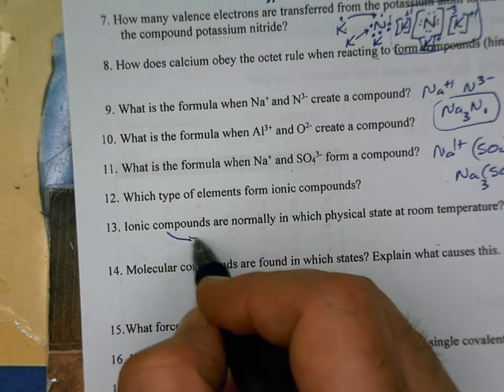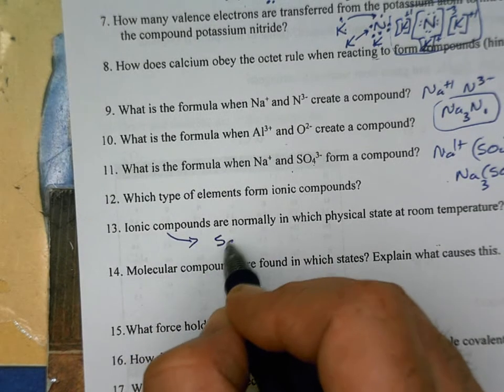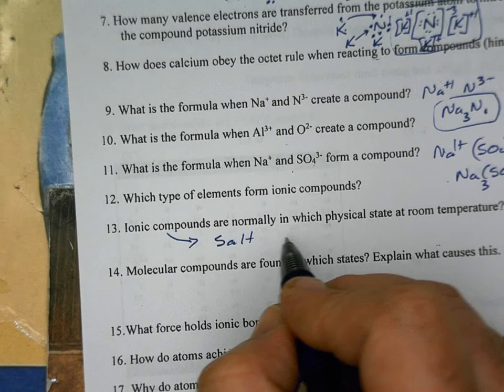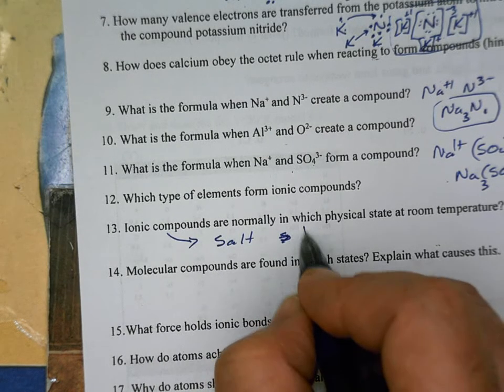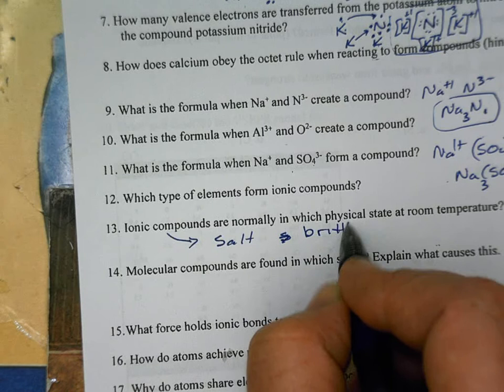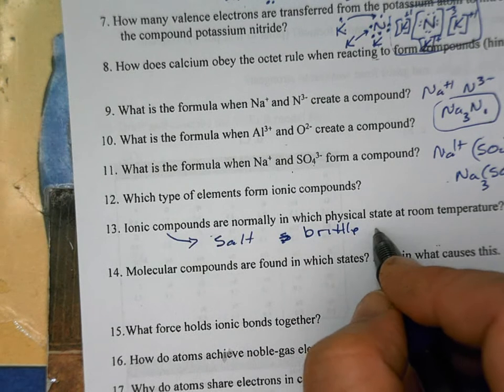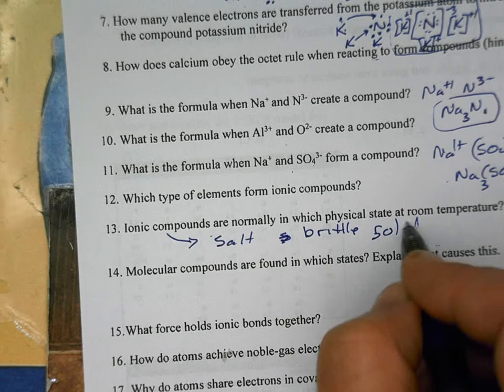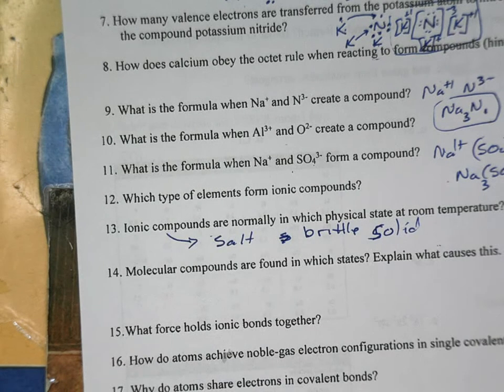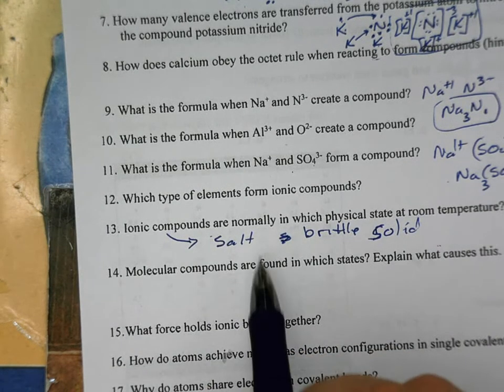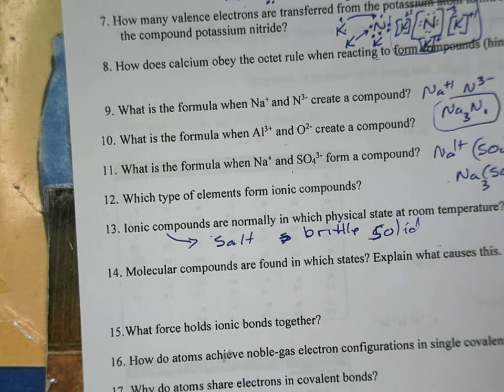Number 13: Ionic compounds are normally in which physical state at room temperature? The most classic ionic compound is table salt. And it is a solid. Actually, I'll say a brittle solid. Ionic compounds basically are rocks, brittle solids. So when you look at the characteristic of rocks, they tend to have some type of metals in them and a non-metal. Most ionic compounds are rocks, so they're brittle solids at room temperature.